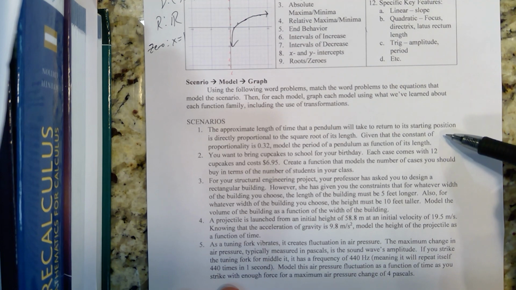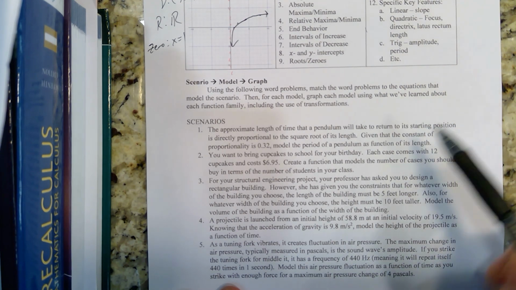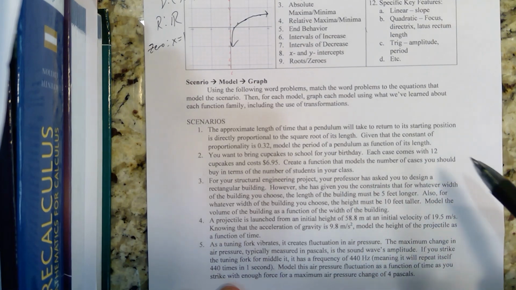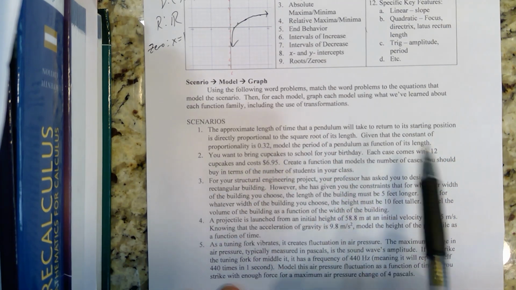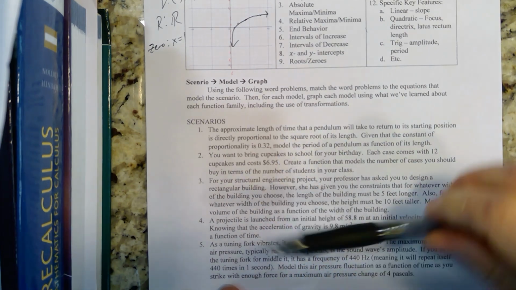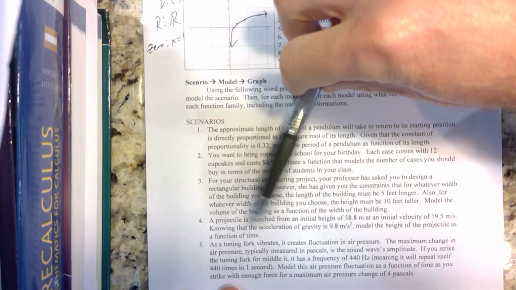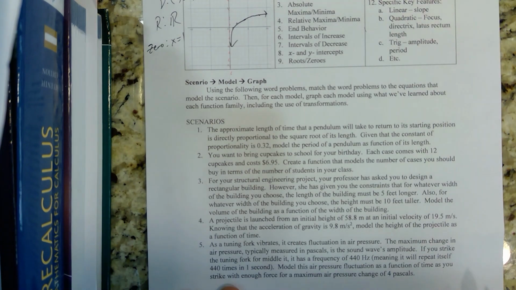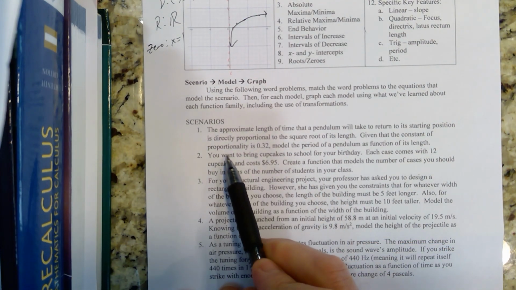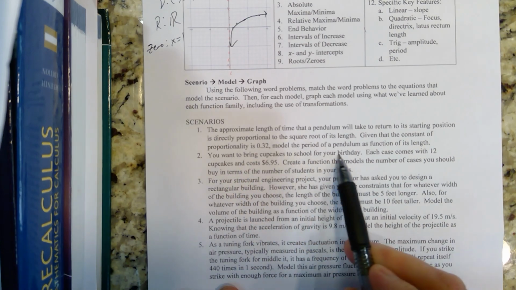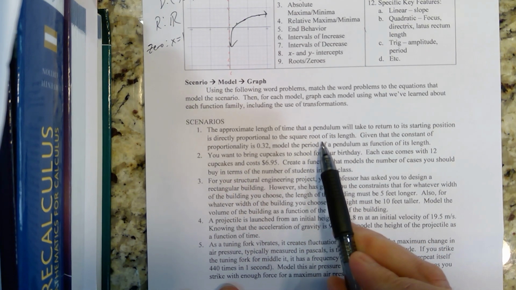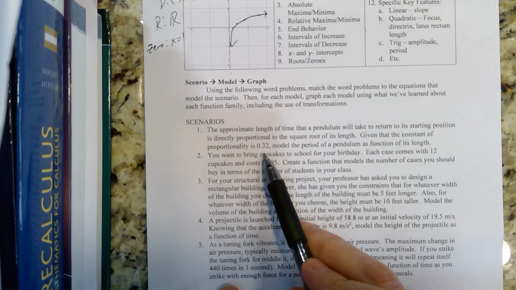So looking at our first scenario, we're talking about the length of time that it takes a pendulum. So remember, a pendulum is something that kind of swings back and forth, right? Back and forth. More like this way, right? On a clock, right? So it's swinging back and forth. And it's saying we have a square root function with a proportionality of 0.32.